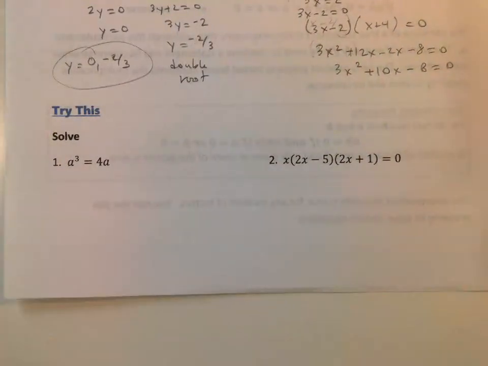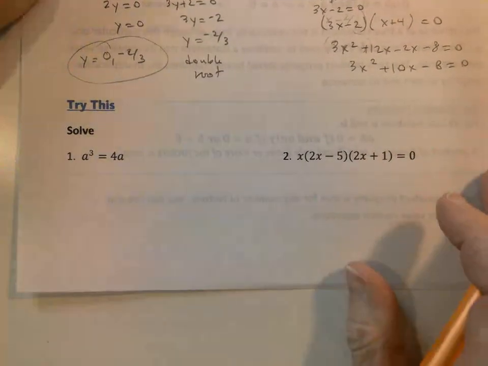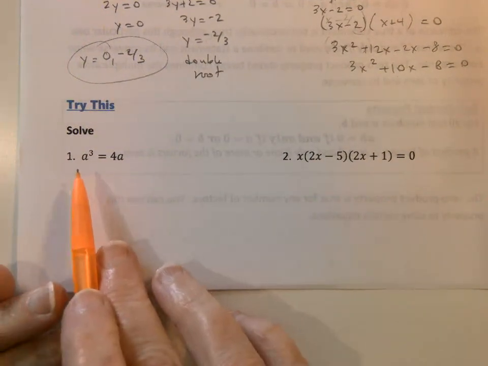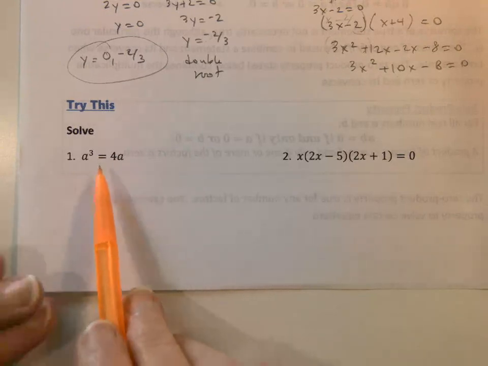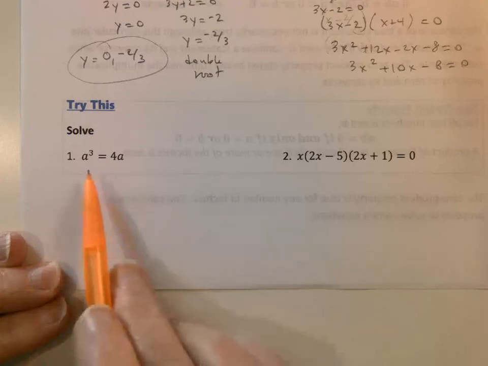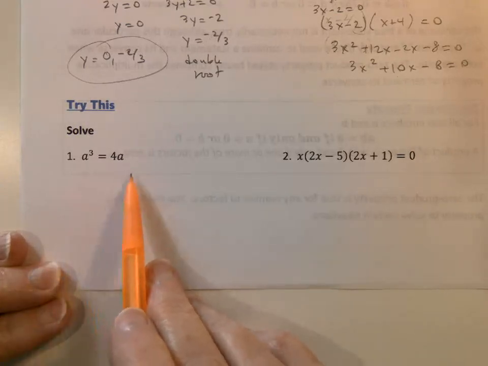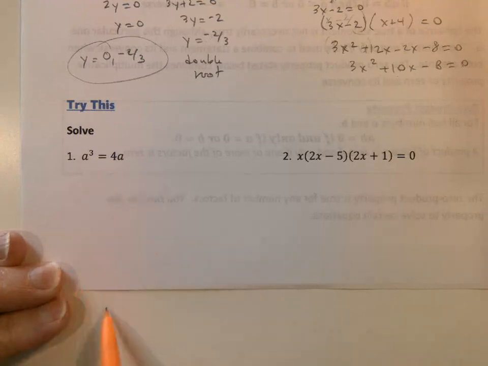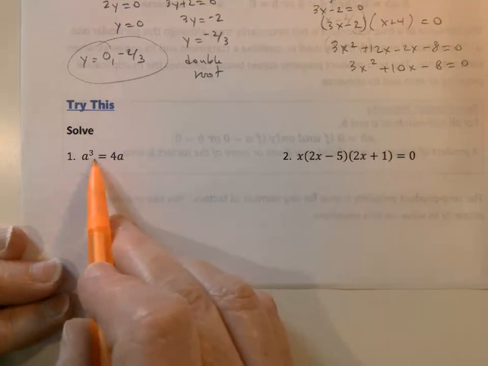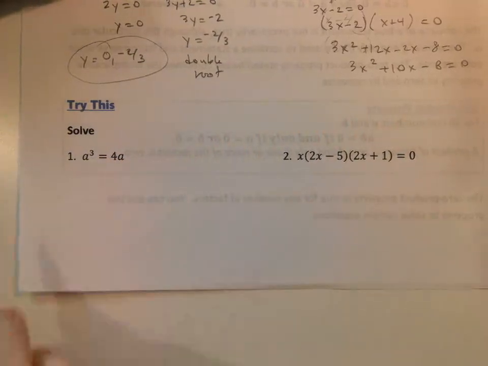Okay, let's solve. Now, here we have a situation where you want to say, well, let's divide each side by a. And we end up with a squared equals 4. And then the square root of 4 is 2. So you could say, well, a is equal to 2 or negative 2. But this 3 right here tells me that there should be 3 solutions. So I can't just divide by a.